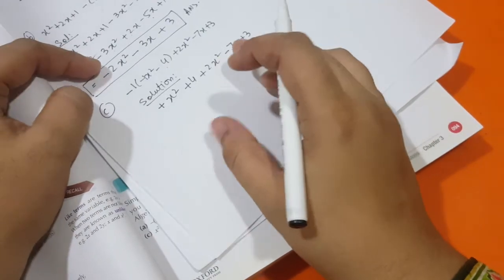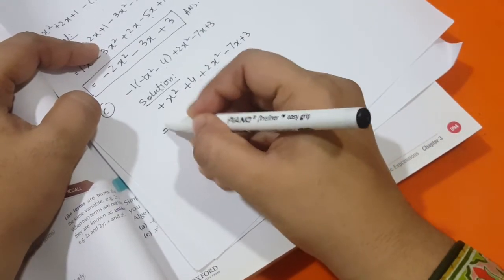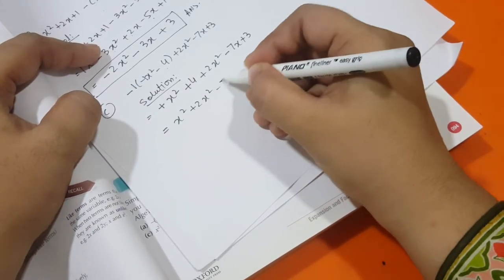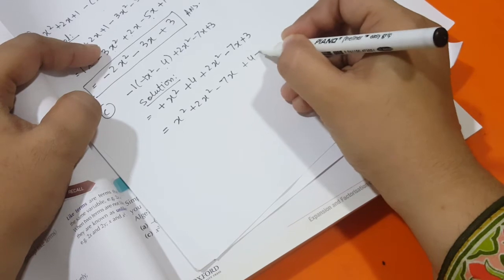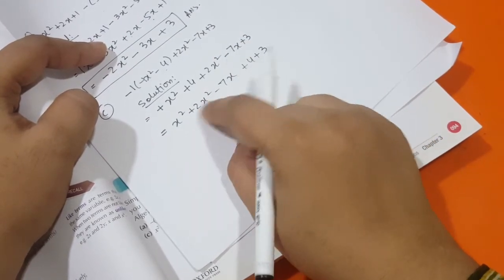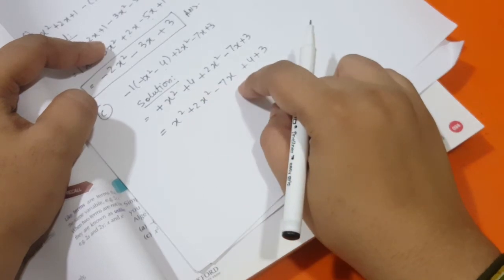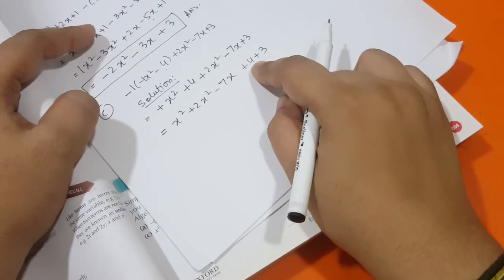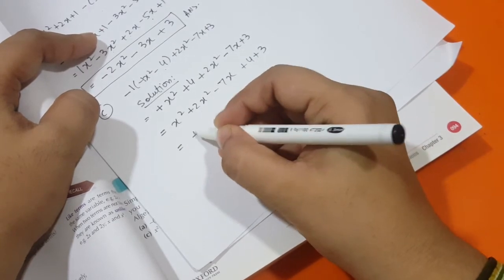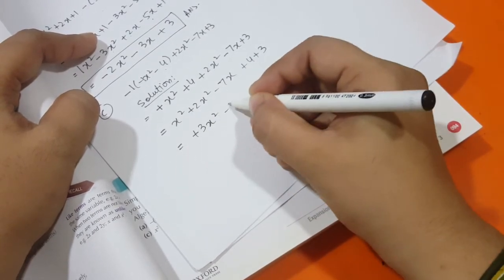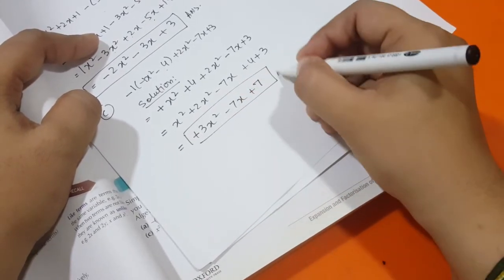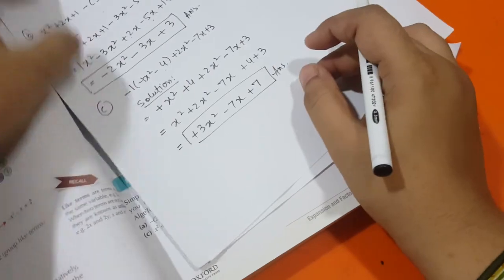Now what will be the next step? We are going to arrange the like terms. x square plus 2x square minus 7x plus 4 plus 3. Just keep in mind the sequence: first the x with the highest power, then the x with power 1, then the constant. Plus plus plus, so this will become 3x square, this is minus 7x, and this is 7. Got it? This is the answer for this one.